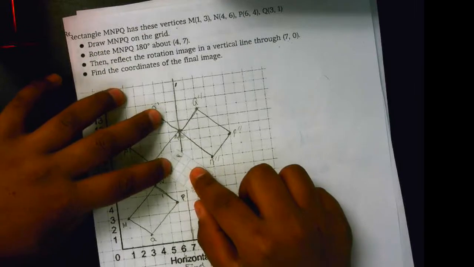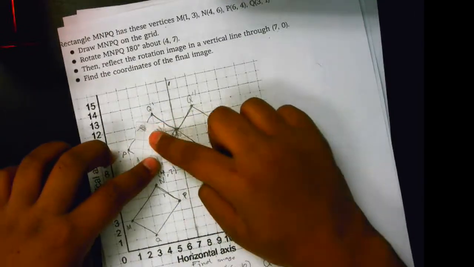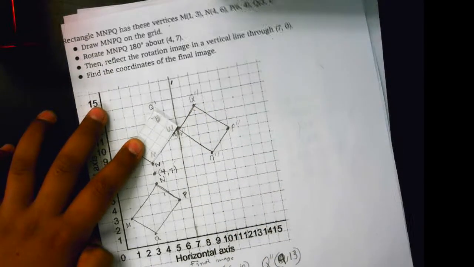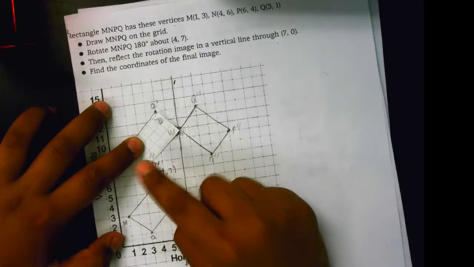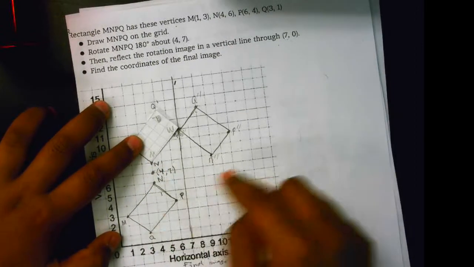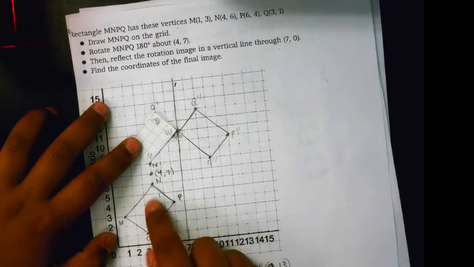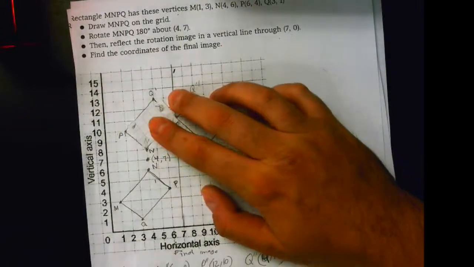Then I rotated it until it came here. So basically I rotated it from (4, 7) and then I moved it 1 block ahead because it's 1 block away.